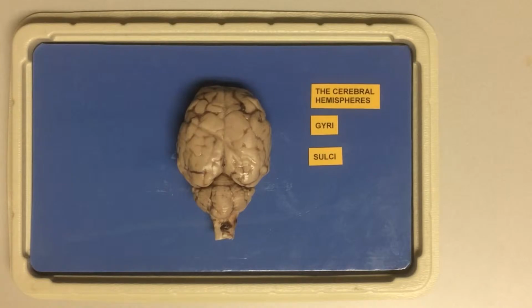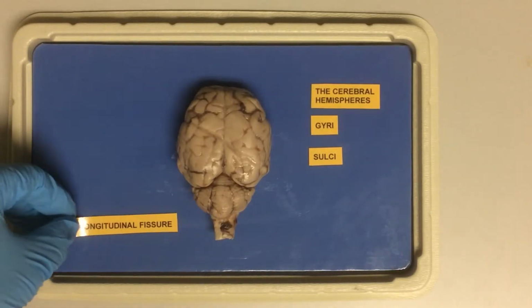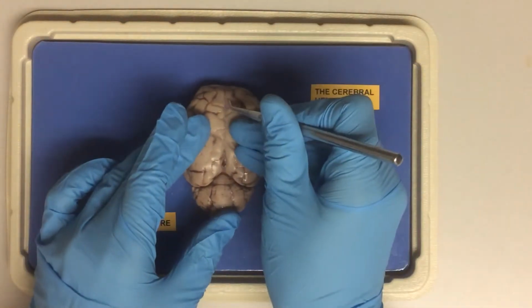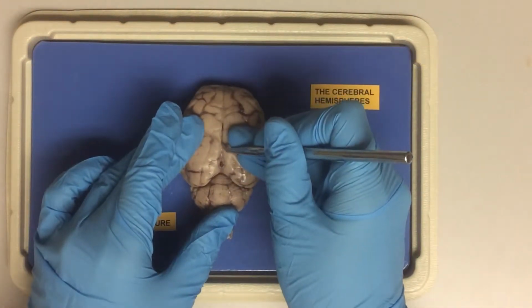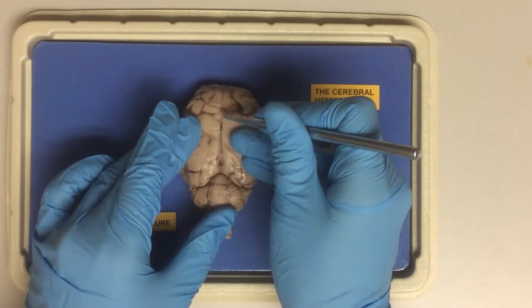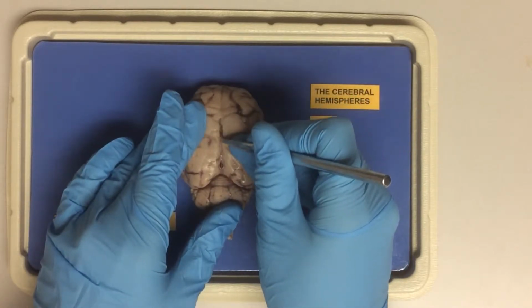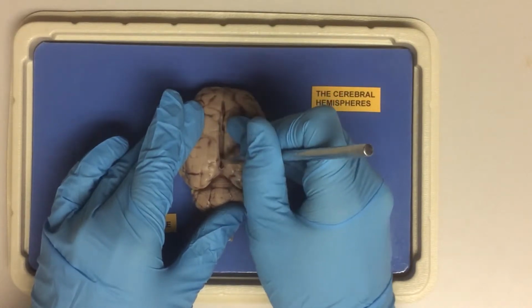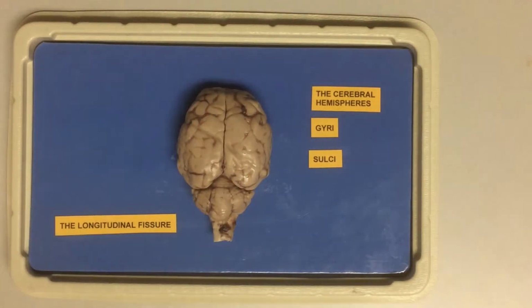And the very deep depressions were known as fissures, right? So we can spot the longitudinal fissure separating the right and the left cerebral hemisphere. Okay, well done.